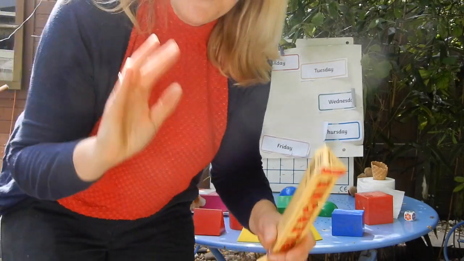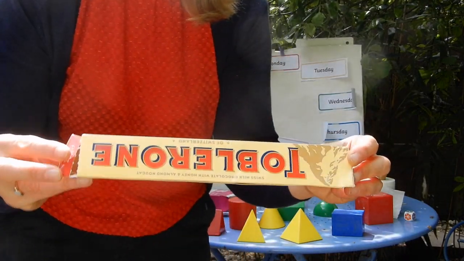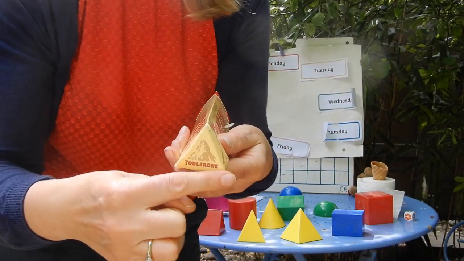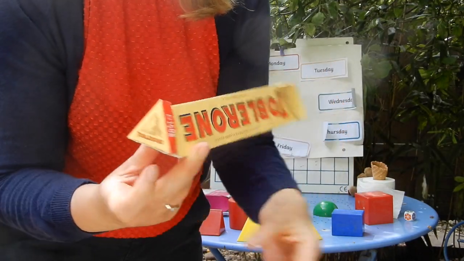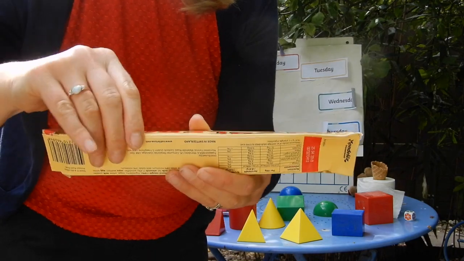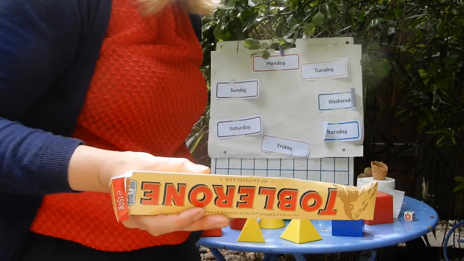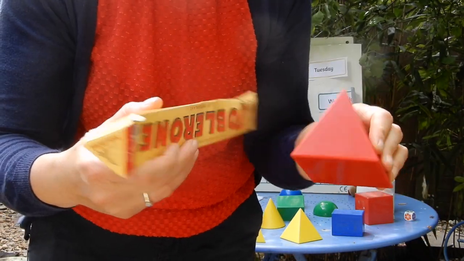Woo. Hopefully you're back. I am back, and look what I found. I've got myself a chocolate bar here. It has a triangle shaped face on one end, a triangle shaped face on the other, and rectangular shaped faces all the way around the edge. So although mine is longer, it doesn't make any difference. I've still found myself a triangular prism.